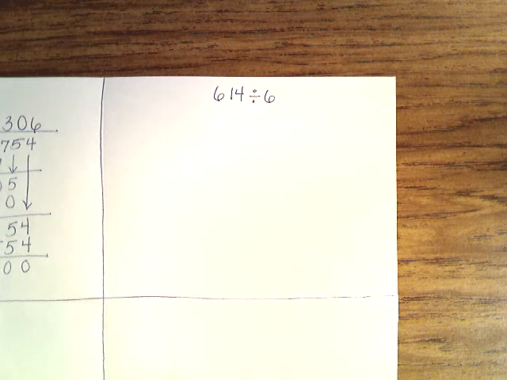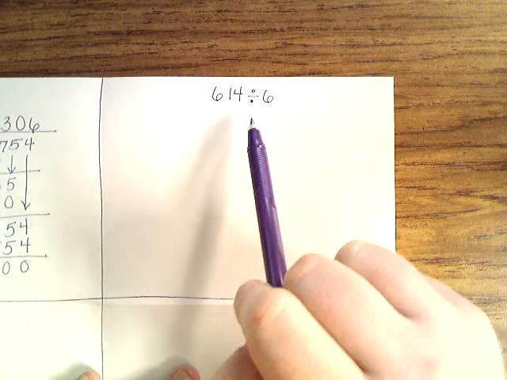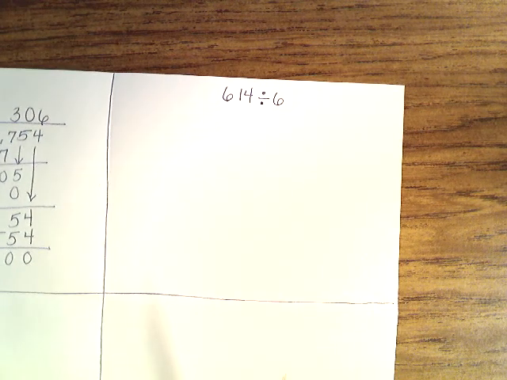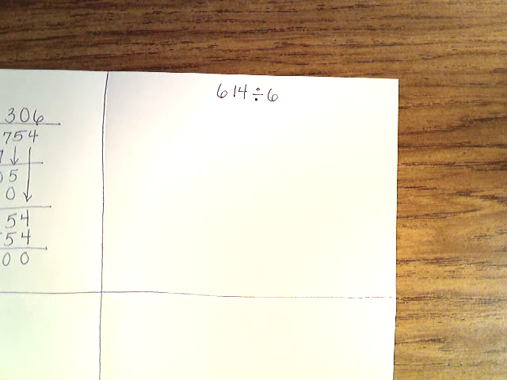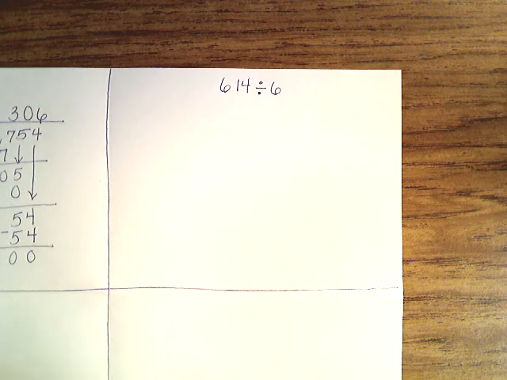Now, I want to just point out to you that if you don't understand why the big number goes before the little number, I'm going to just put this into words for you. Let's say I have $614. Okay, I have $614 in my bank account. I have to split that up amongst 6 of my friends. I owe 6 of my friends that money, okay? That's why that big number goes first.